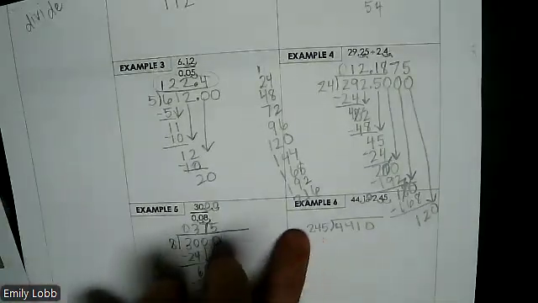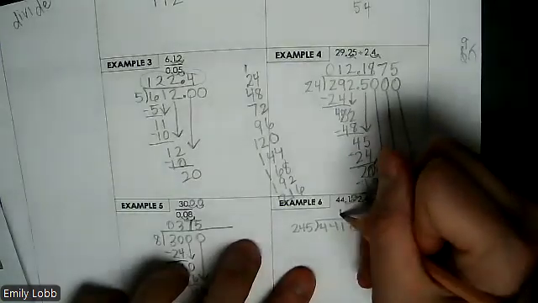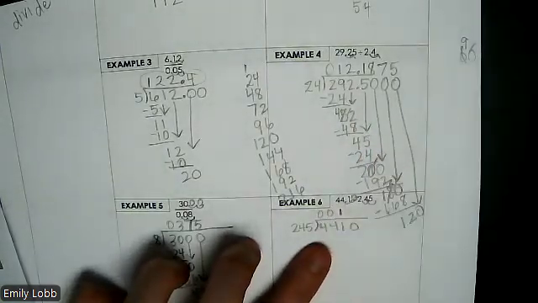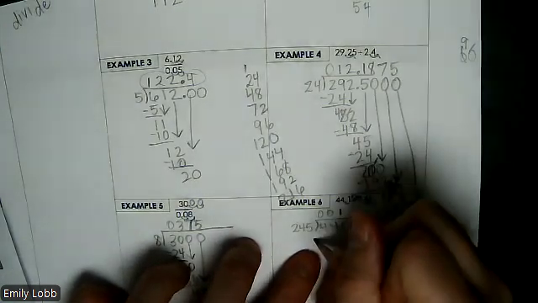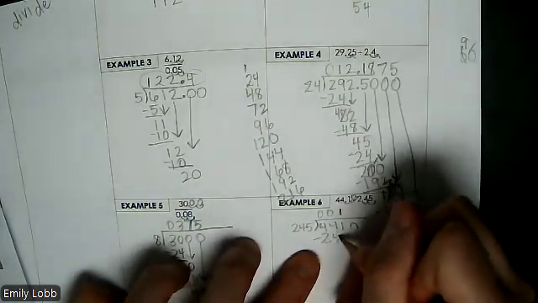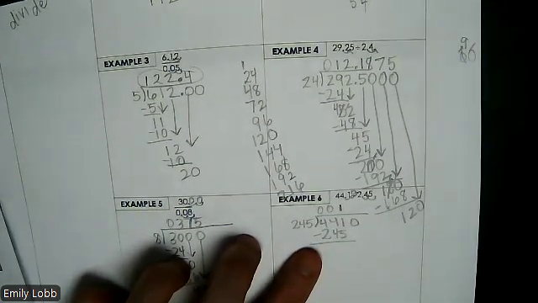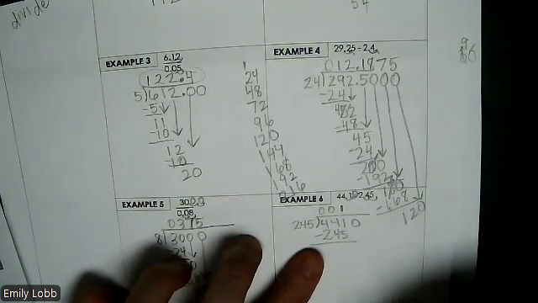So 490 would be 2 of these. So only one of these goes into 441 because it wouldn't go into 4. It wouldn't go into 44. So one of those is 245. So I'm just going to keep chugging. I can't get overwhelmed. I just gotta do the next thing, right?